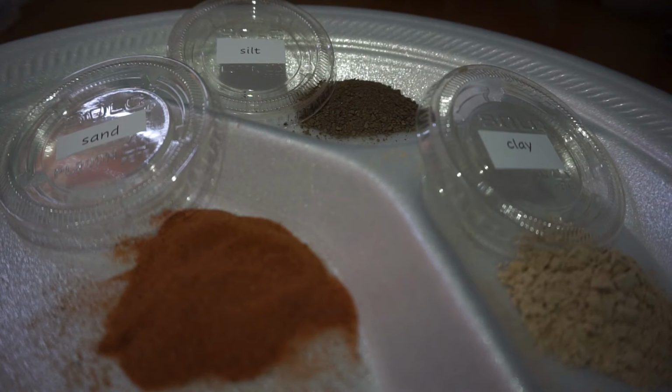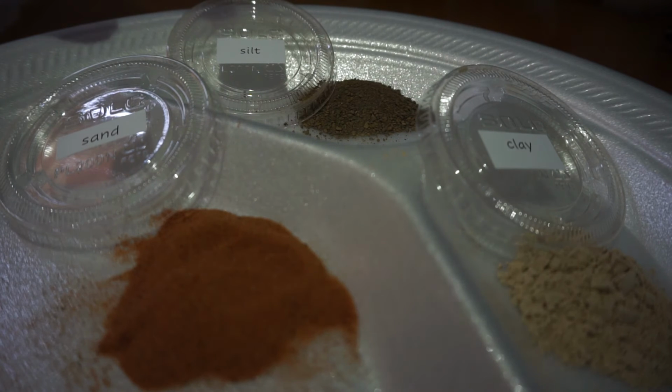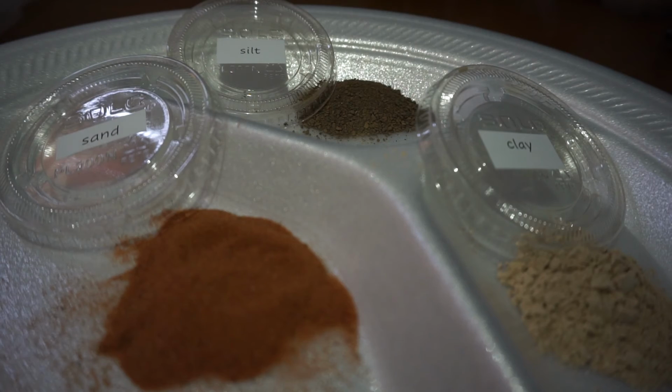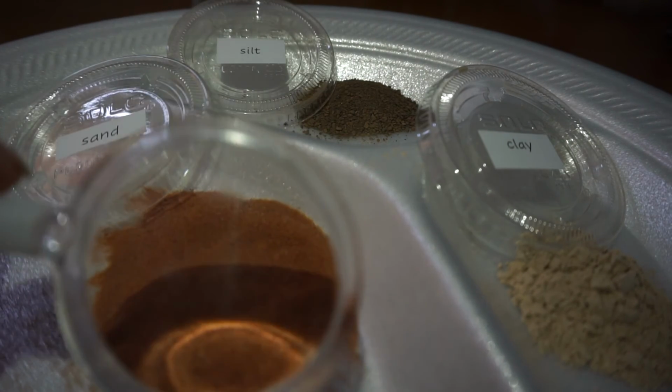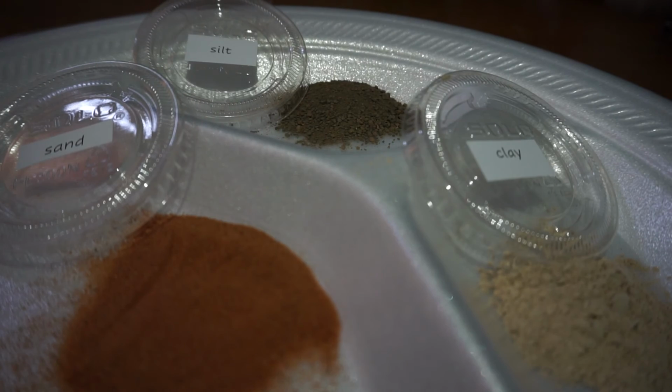Once the materials are set up, you will instruct groups to look at the 3 soil particle samples and record the color of each on the sand, silt, and clay data table. As you can see here, my sand is red, the silt is brown, and the clay is like a tan or beige. Then, have students look at the samples with and without the magnifying lens. In the particle size column, students will classify their size as either small, medium, or large.